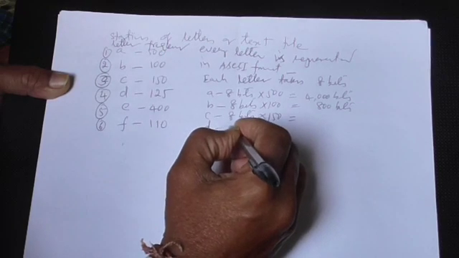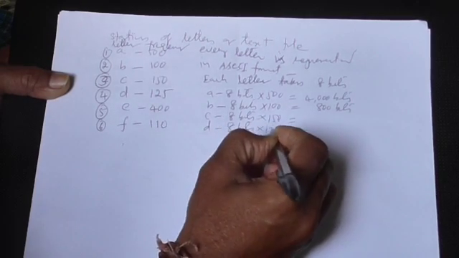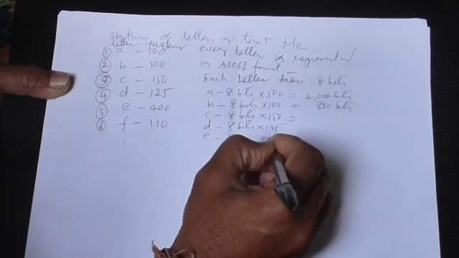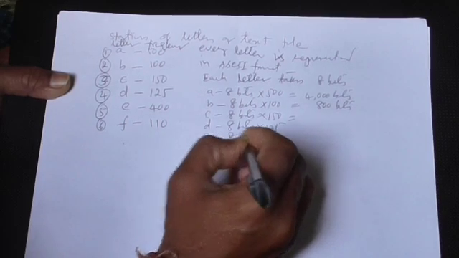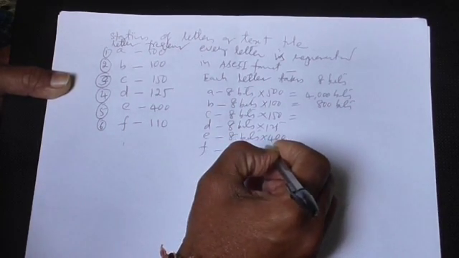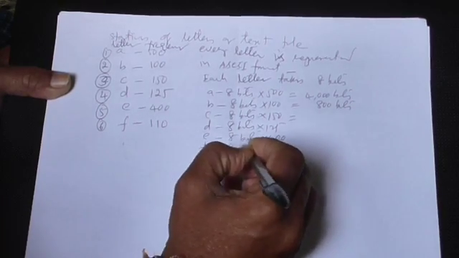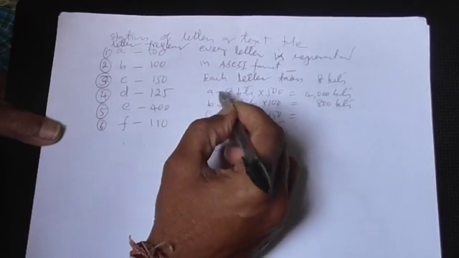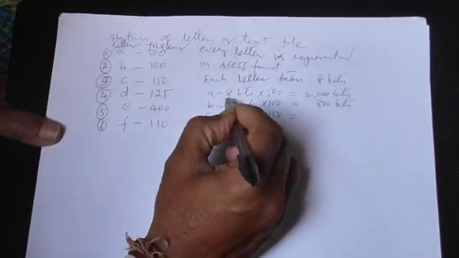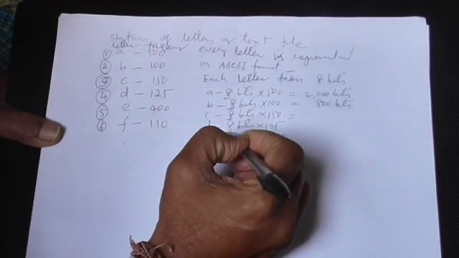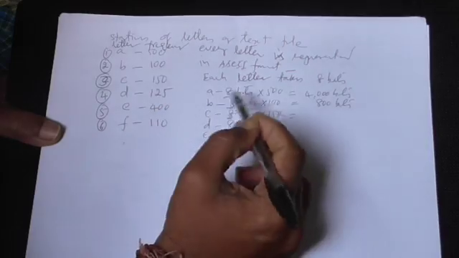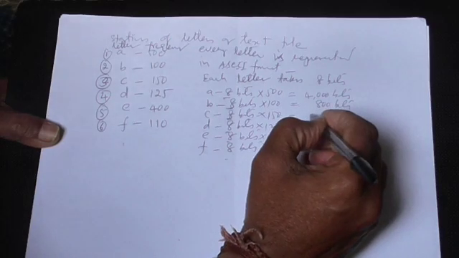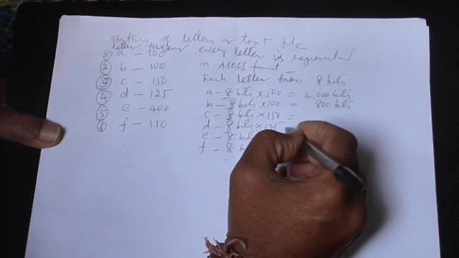And D appeared 125 times. And E appeared 400 times. F appeared 110 times. So if you observe here, for each of the letters, you are taking 8 bits, and it's always the multiplication with how many times it appeared.